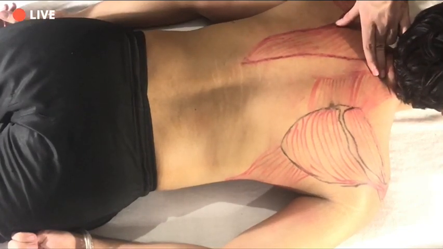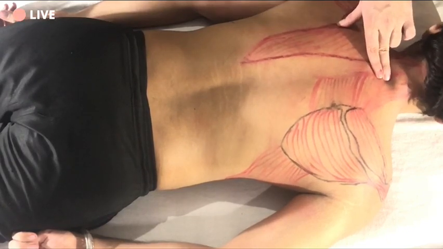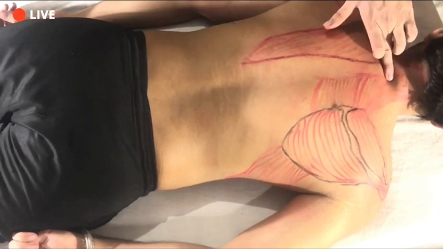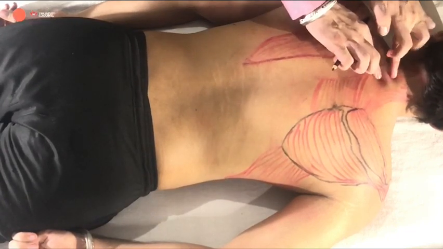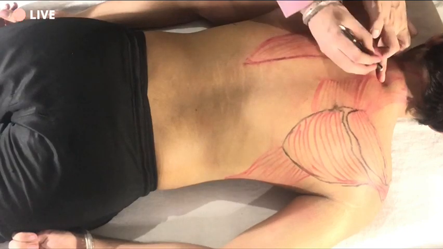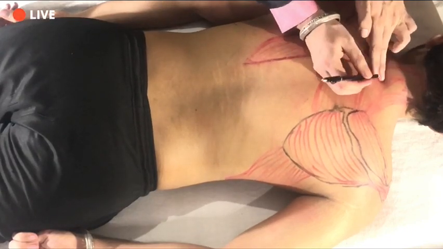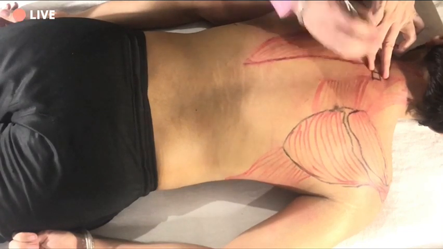Now he did extension, but still I can palpate the spinous process. That means it is C7, the most palpable vertebra. Again I have T1. So the next vertebra after C7 is T1. Okay, so T1, I'll mark it here. Yeah, so here is the T1.